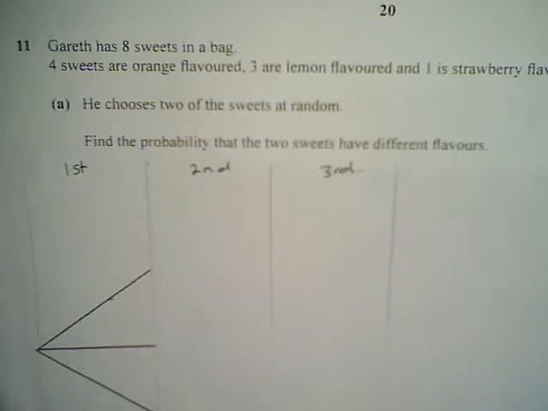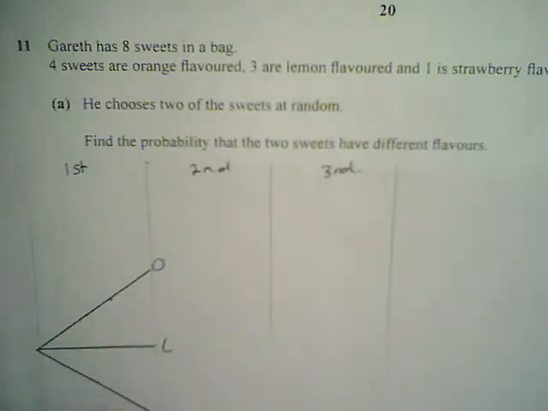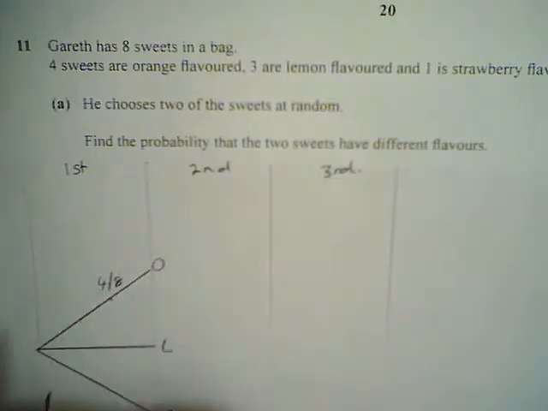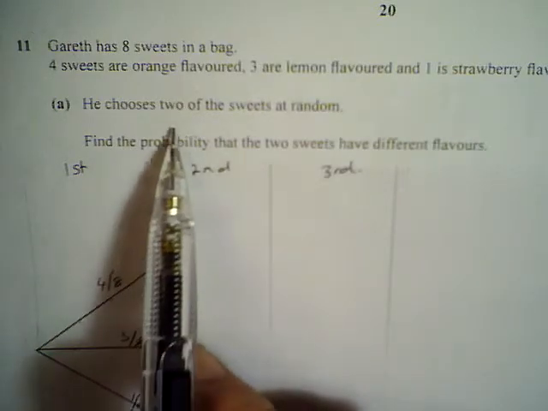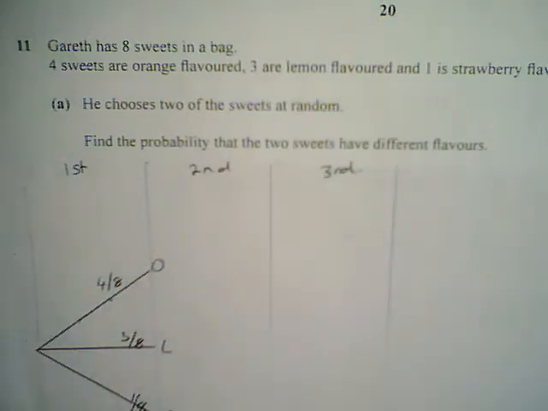Okay, so that would give me orange, lemon, and strawberry. Orange is 4 out of 8, lemon is 3 out of 8, strawberry is 1 out of 8. Okay, good. Now for the second selection, he chooses 2 of the sweets at random. Find the probability that the 2 sweets have different flavors.